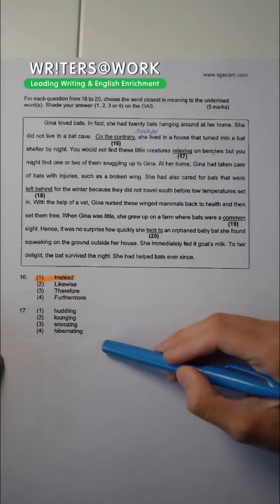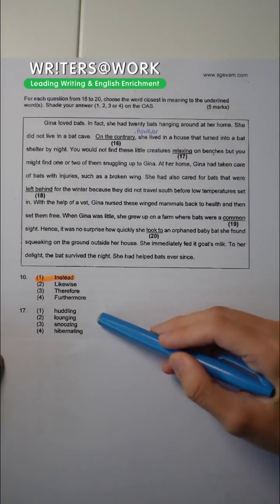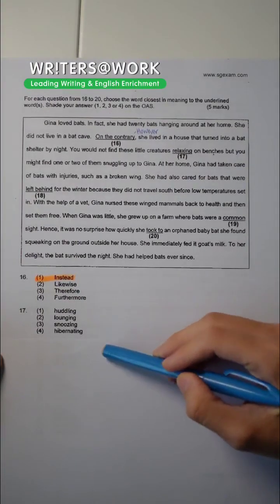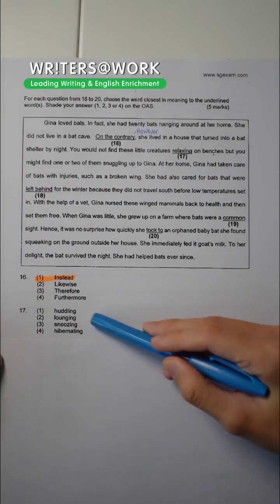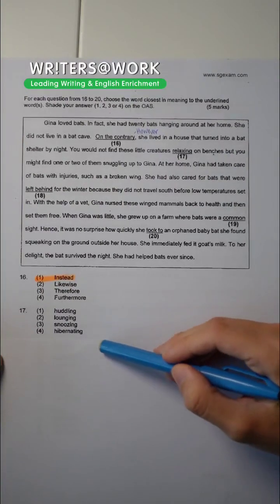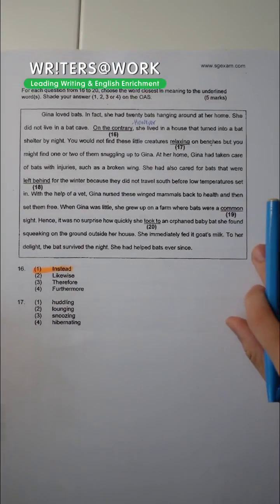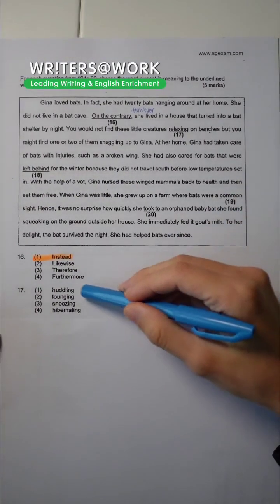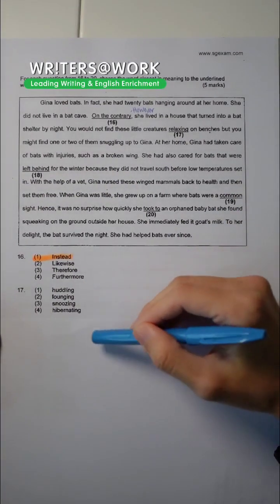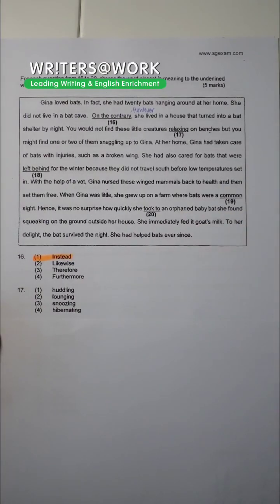Okay, hibernating. Fudge has hibernating in. Snoozing. What about huddling? Oh, very interesting. We have all 4 answers over here in our chat. So it seems that this is a very divisive question. Everyone here has a different optional answer. Okay. How do you use them in a sentence?